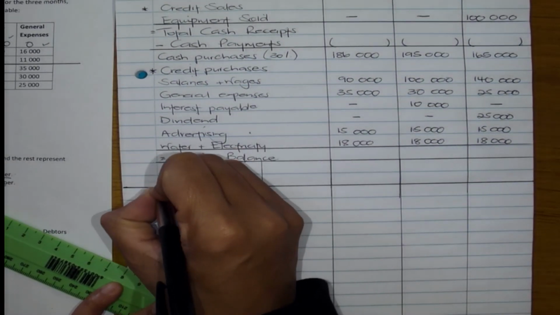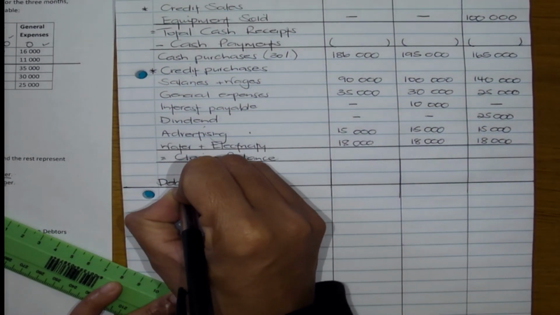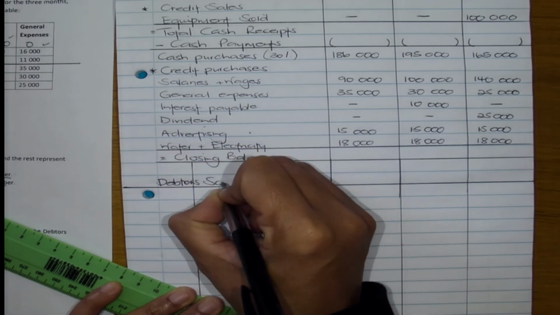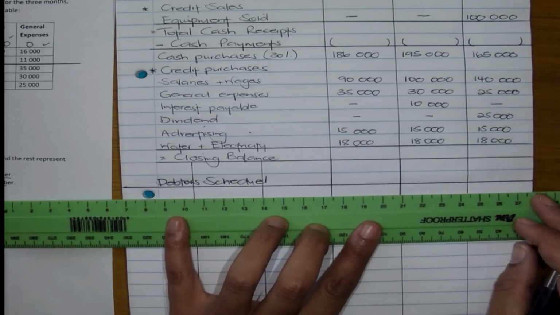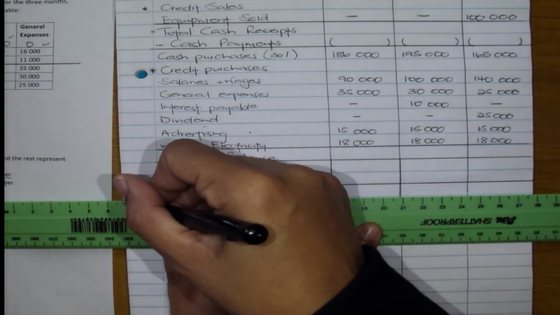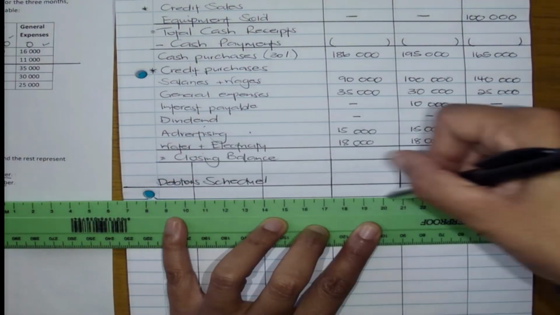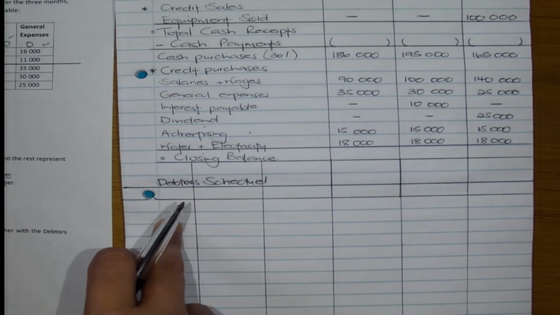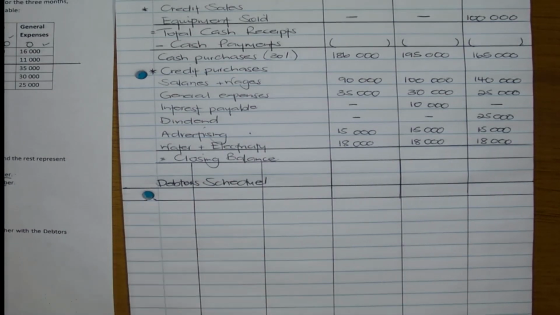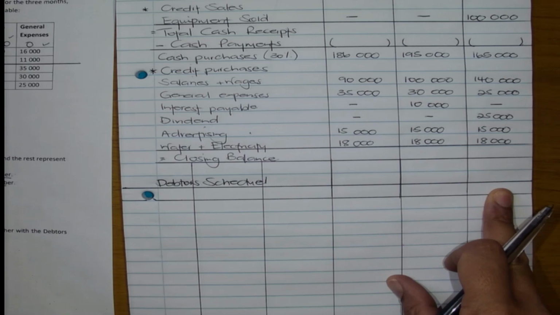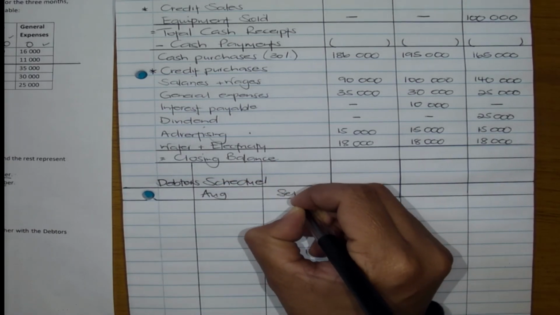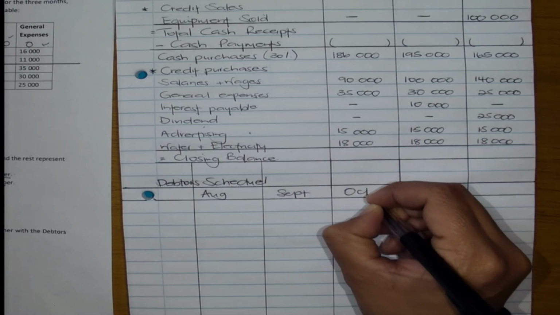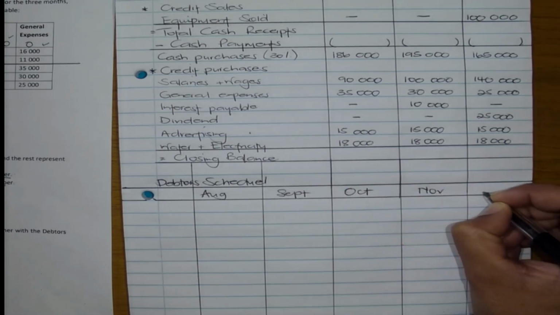This is called my debtors schedule. Okay. So the number of months that they give you, you write down here and you write it across, right? So it's August, September, October, November, December.